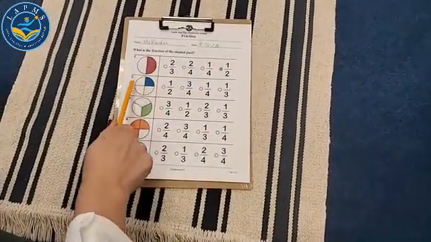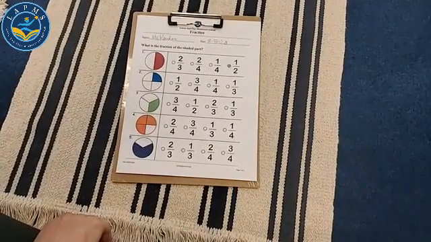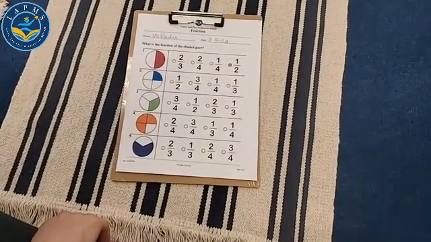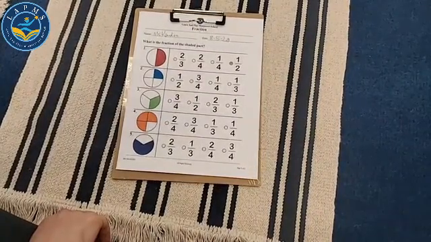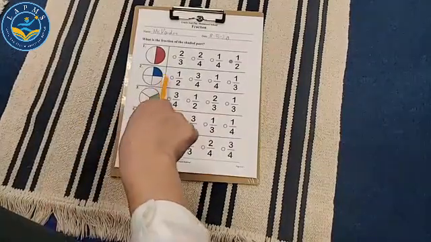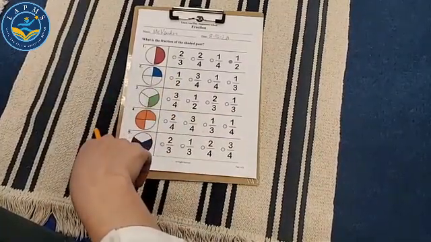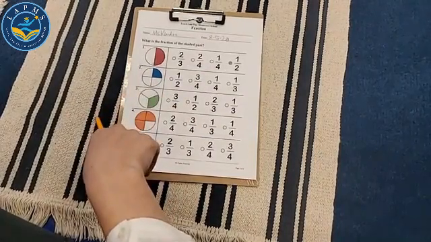And then here, how many sections are there? Yeah, 4. So these are fourths. How many fourths are shaded? 1? Yeah, 1 is shaded. So what is that fraction going to look like? A 1 over 2? A 3 over 4? What is it going to look like?